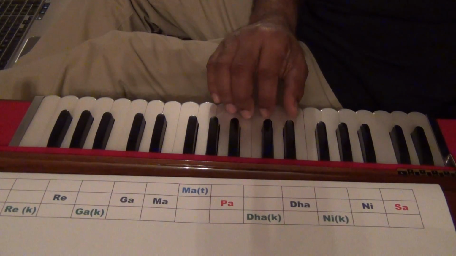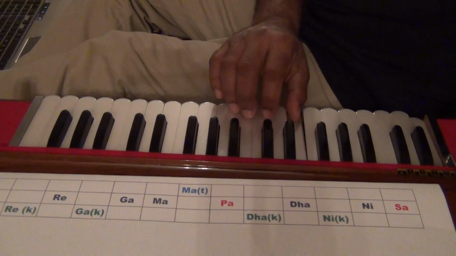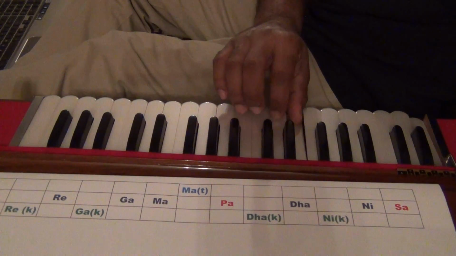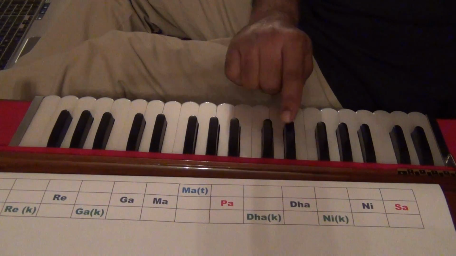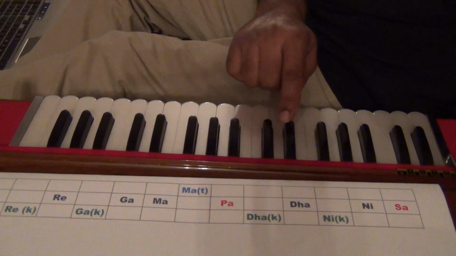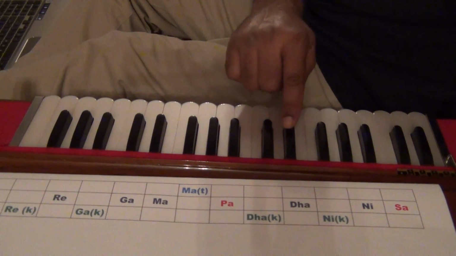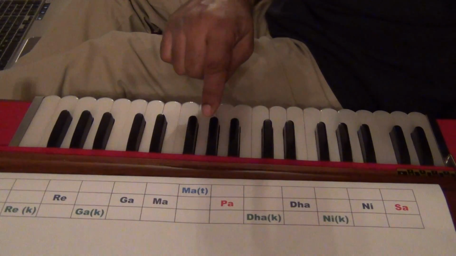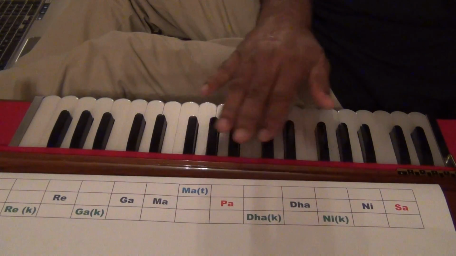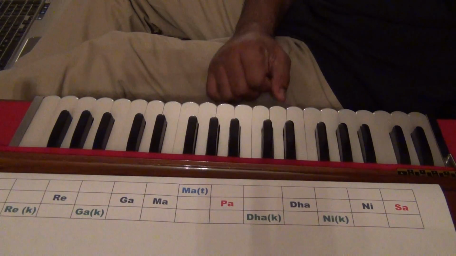We said that if we began on the note of C, we went C, D, E, F, G, A, B, C. And the black notes are named as well. Per convention, it's C sharp, E flat, F sharp, A flat, and B flat. So those are the black notes and white notes.